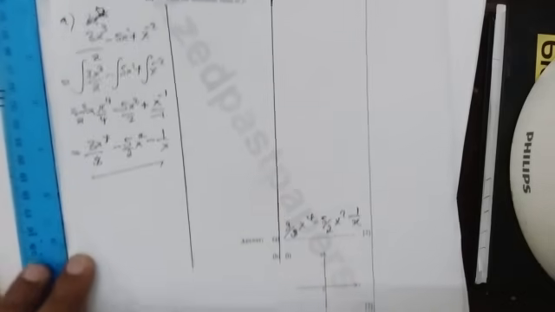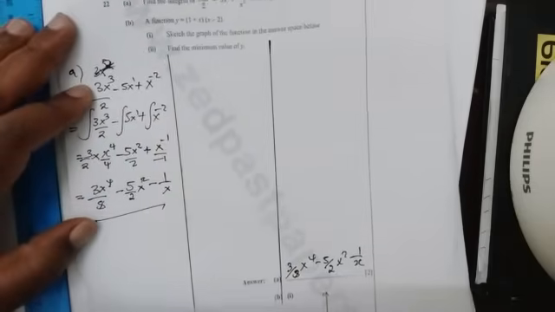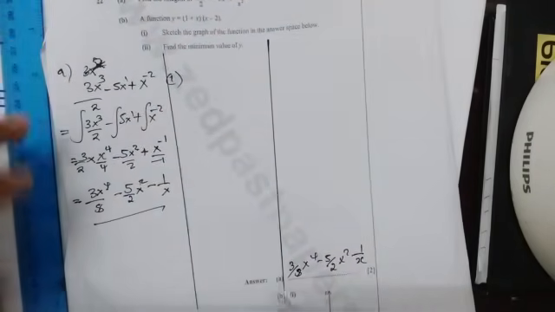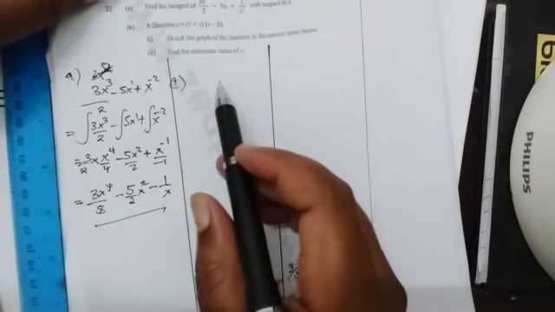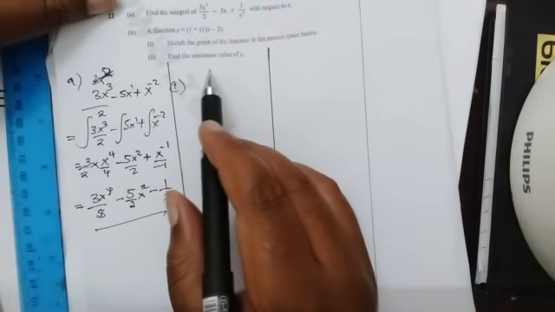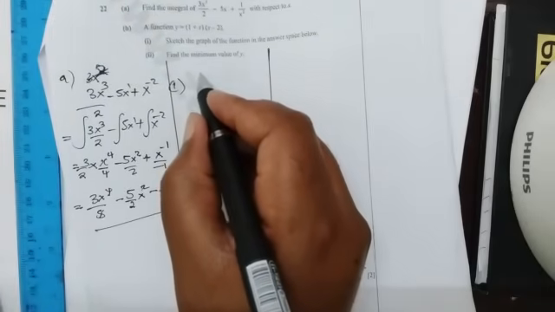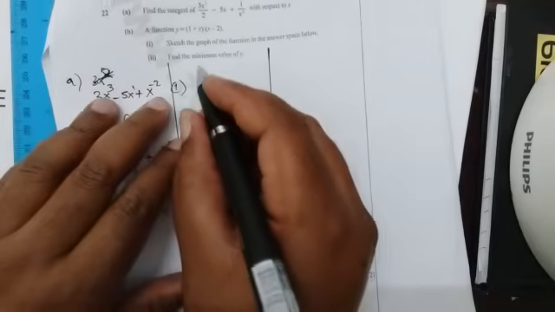Alright, then the next thing, we need to sketch. For us to sketch, we need to find the turning points. Alright, we need to find the intercepts.